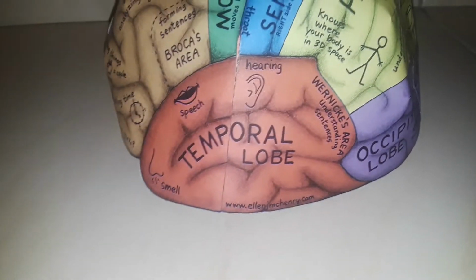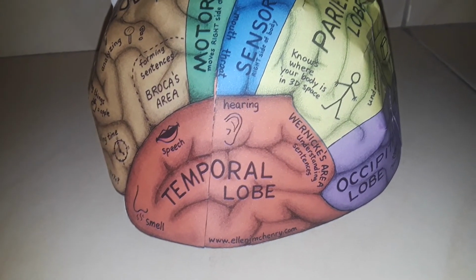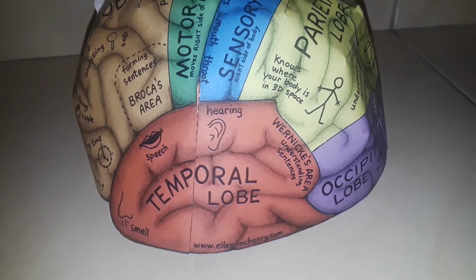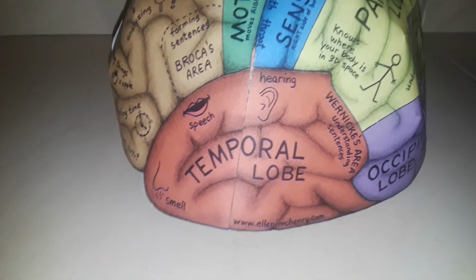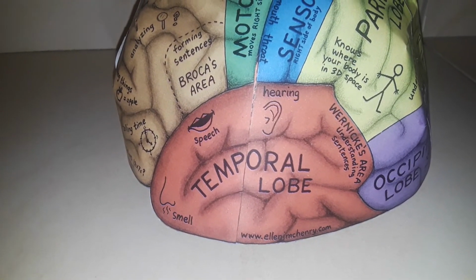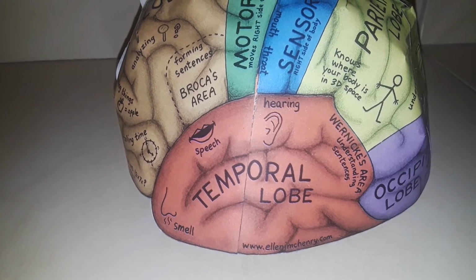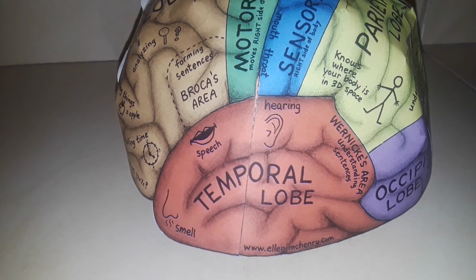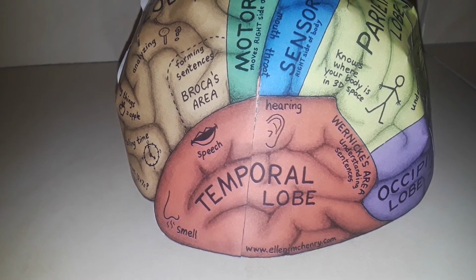Now the last lobe we're going to look at is the temporal lobe. The temporal lobes sit behind your ears, and it's the second largest lobe. They're associated with processing auditory information, or hearing, and with the encoding of memory.